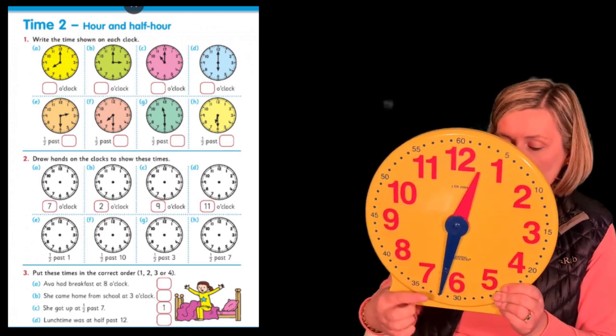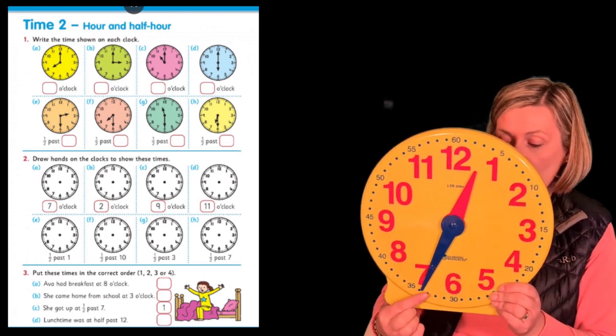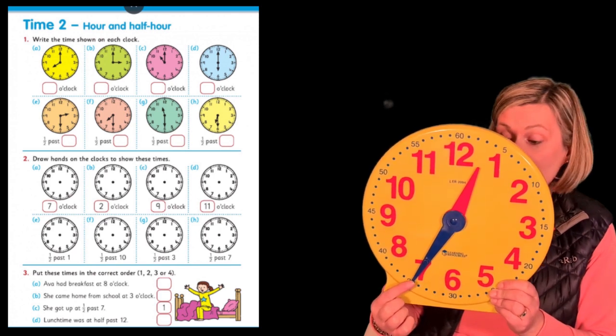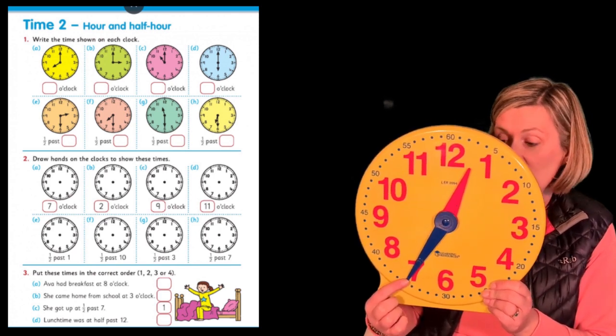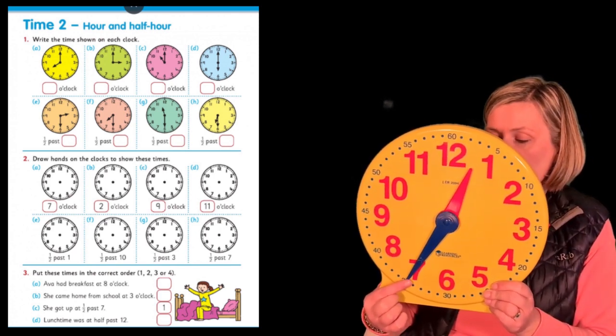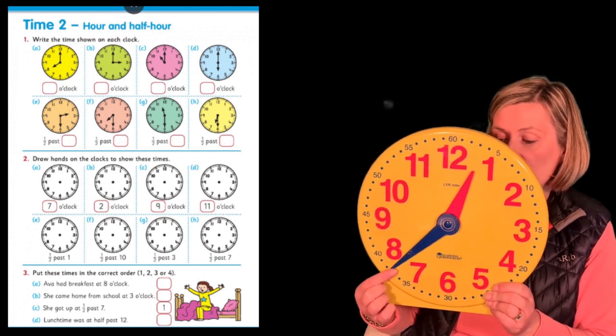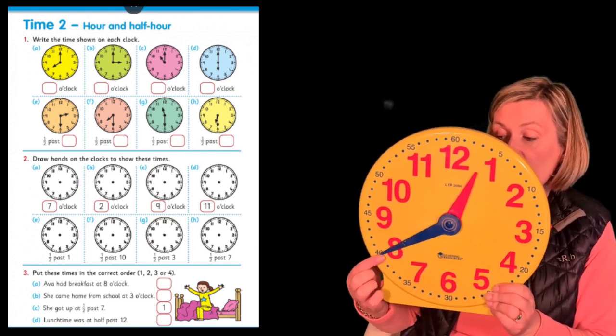We'll keep going. 31, 32, 33, 34, 35 minutes past, or we could say 25 minutes to the next hour. 36, 37, 38, 39, 40.